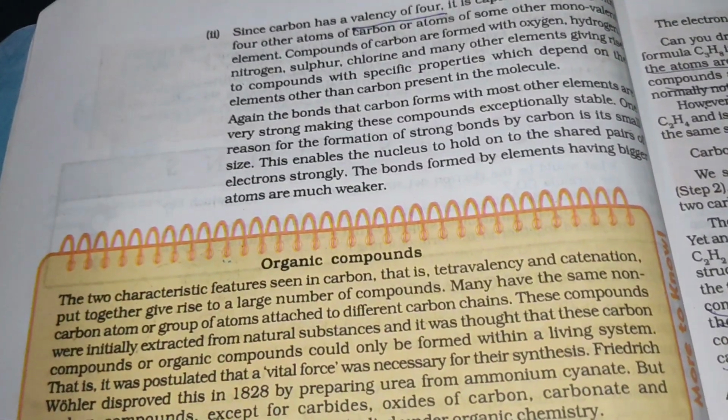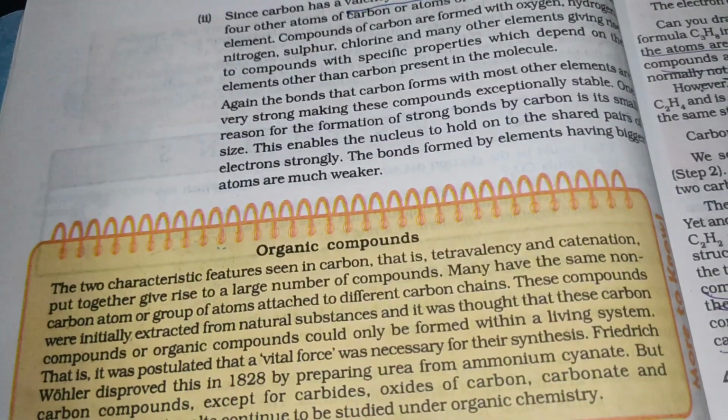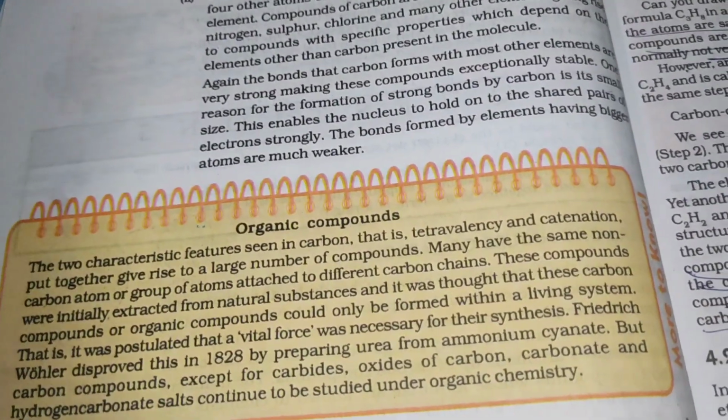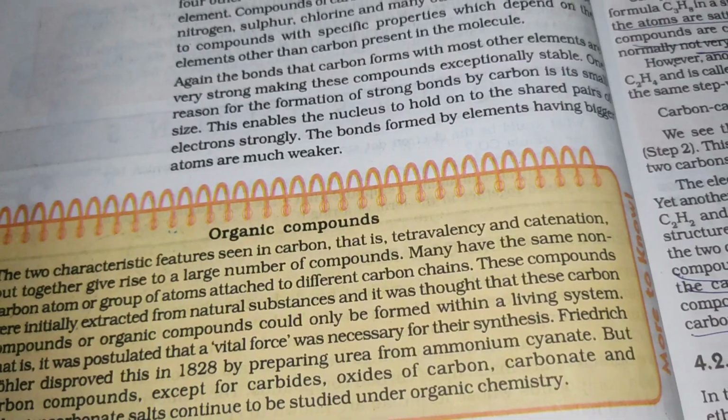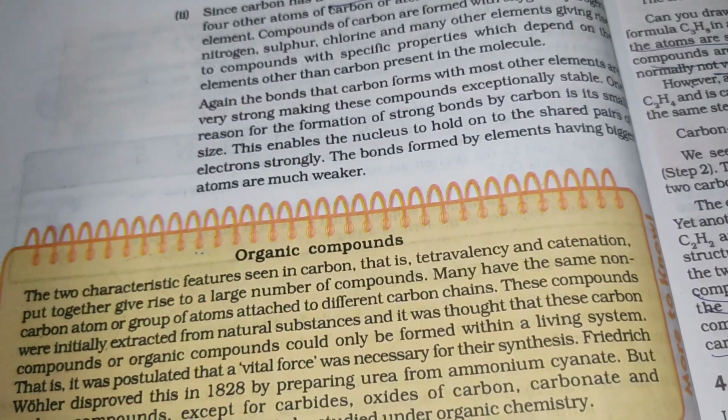Again, the bonds that carbon forms with other elements are very strong. Not only carbon-carbon bonds are strong, it also forms bonds with other elements which are also very strong and stable.